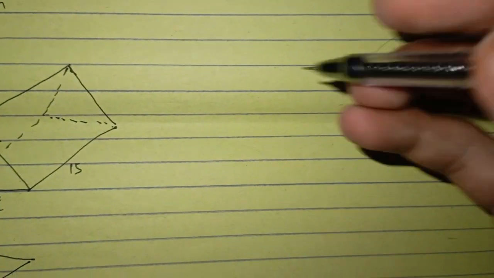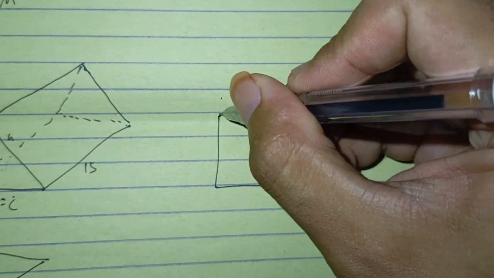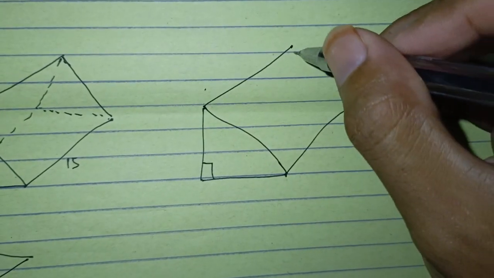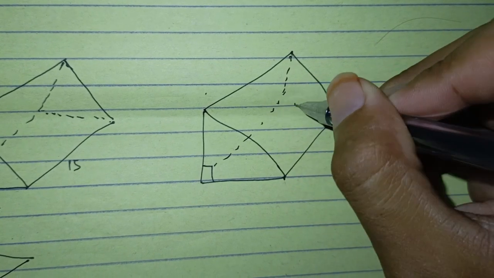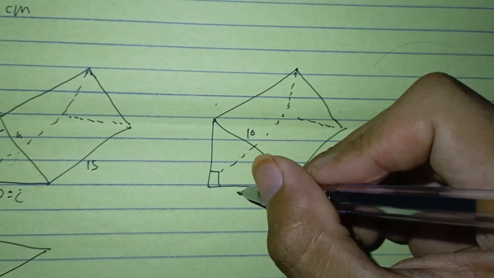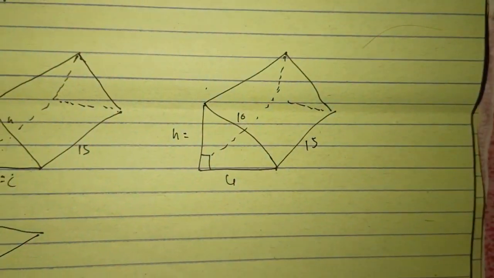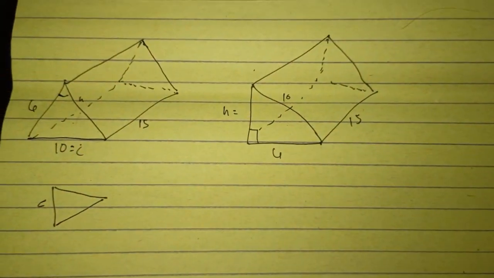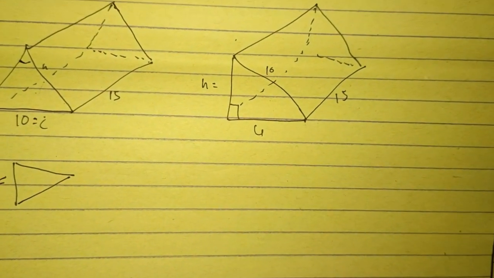So we can redraw this. Our hypotenuse is 10, our base is 6, and our h is missing. So let us find our height. Let us solve for our h. We are going to use again the Pythagorean theorem.